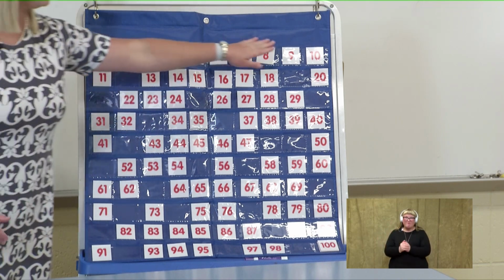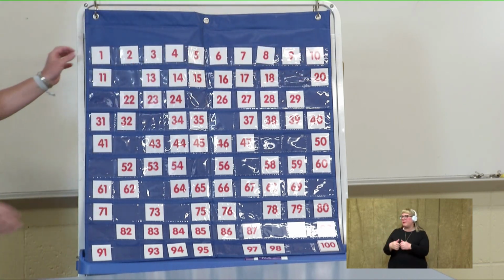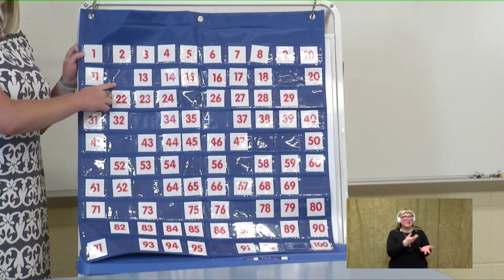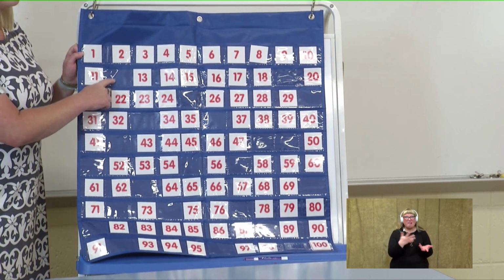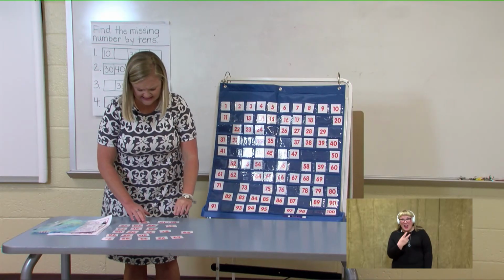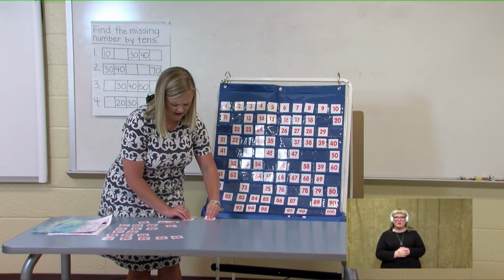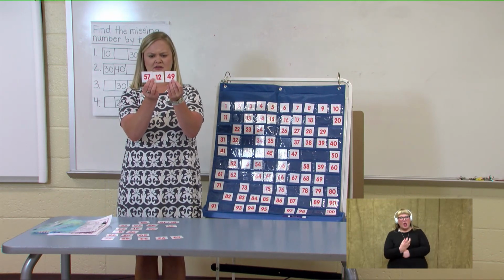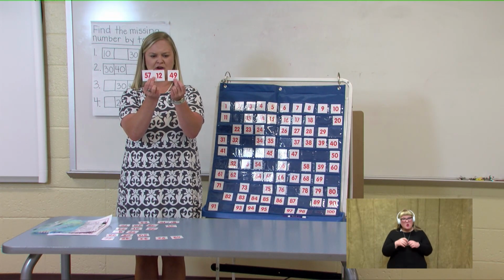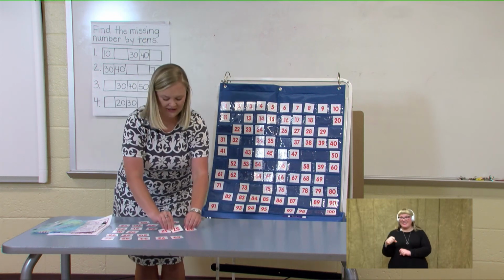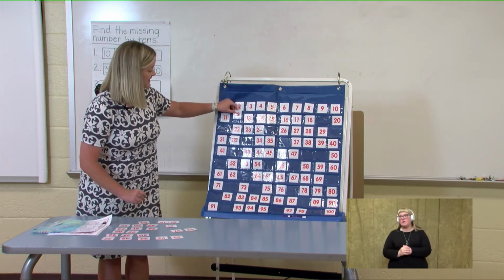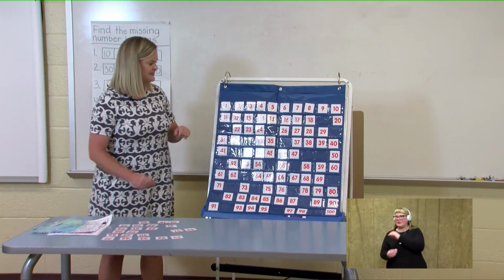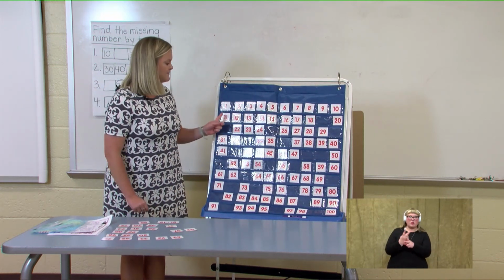All right, let's keep going from 10. Let's try our next row. 11. What number comes after 11? It's 12. So let me see, which of these numbers is 12? Do you see which number is 12? You're right, it's the one in the middle. So we will put 12 in this spot. All right, we have one more missing number in that row. So let's see if we can figure out which one it is.